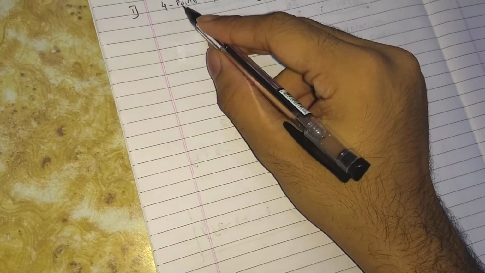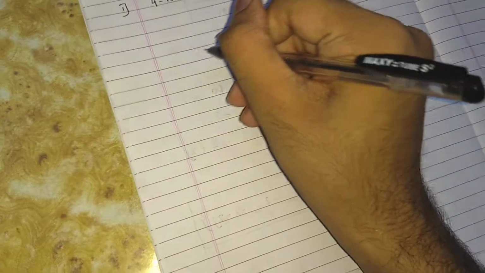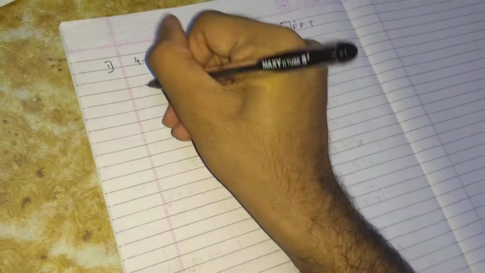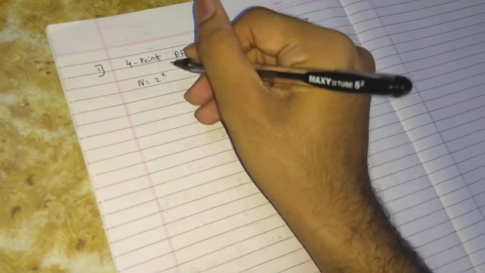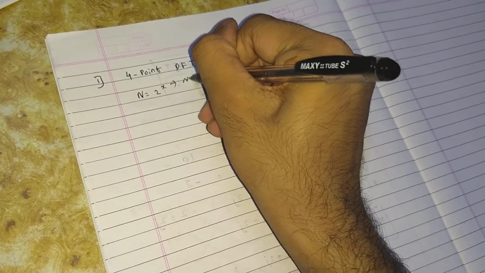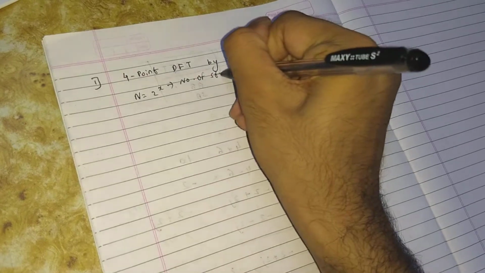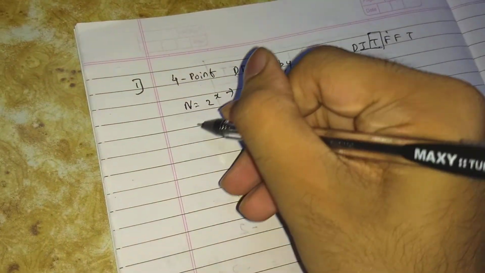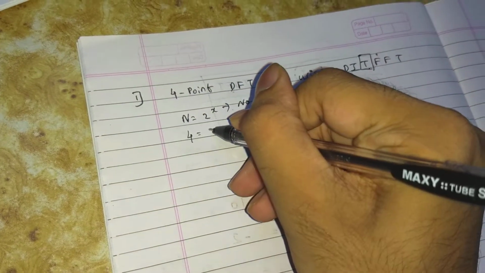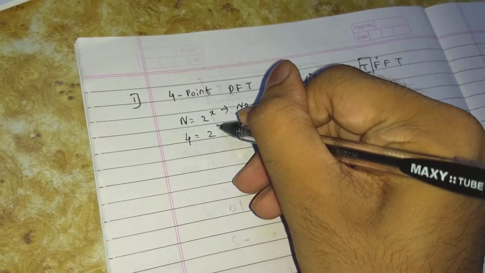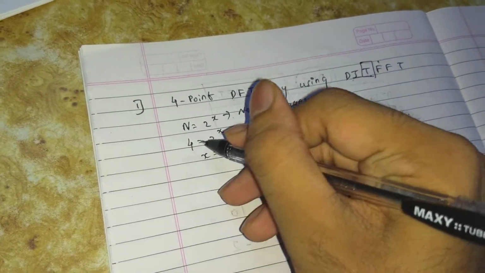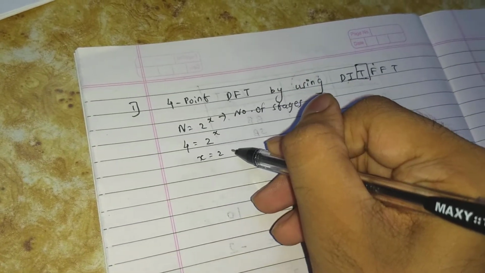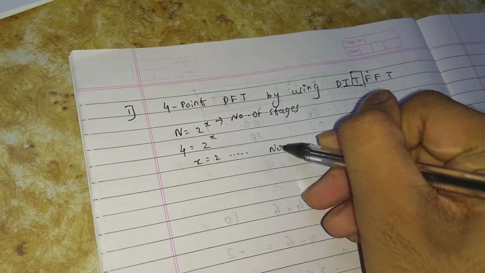So for 4-point DFT, you have the formula N is equal to 2 raised to x. Here x represents the number of stages. So your N is 4-point DFT, right? So 2 raised to how much? 2 raised to x. So my x value is 2. 2 raised to 2 will give me 4. So x is equal to 2 represents the number of stages.